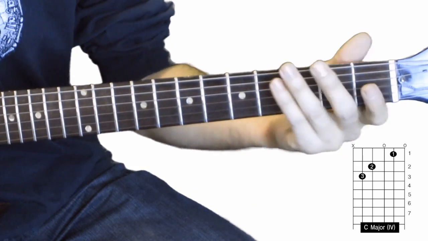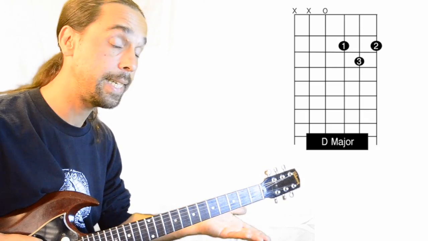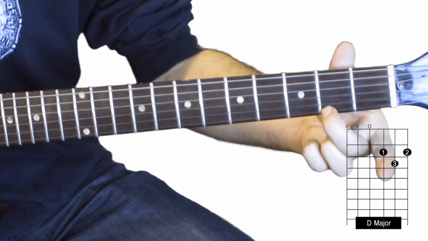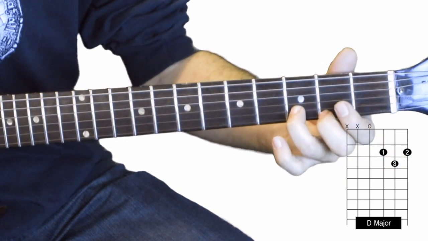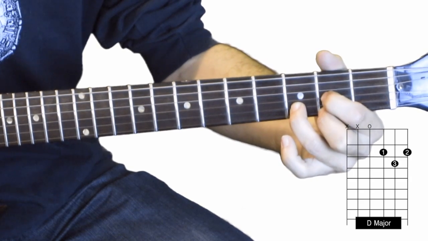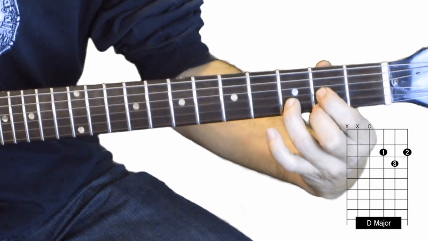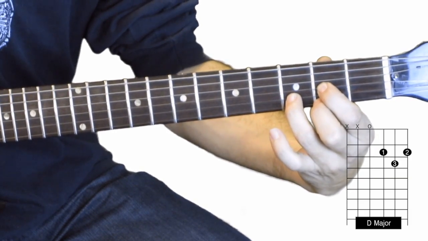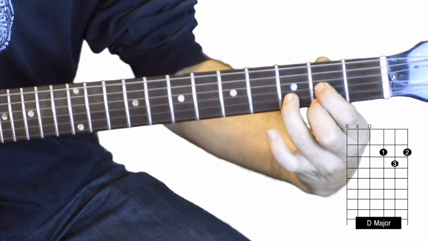The next chord in the sequence, Do, Re, Mi, Fa, So, would be a D. D is done quite simply by placing your middle finger on the 2nd fret of the 1st string, your ring finger on the 3rd fret of the 2nd string, and your pointer finger on the 2nd fret of the 3rd string. This creates the chord D. Because we have an open D string at the 4th string, we're only going to strum 4 strings. This is our D chord.